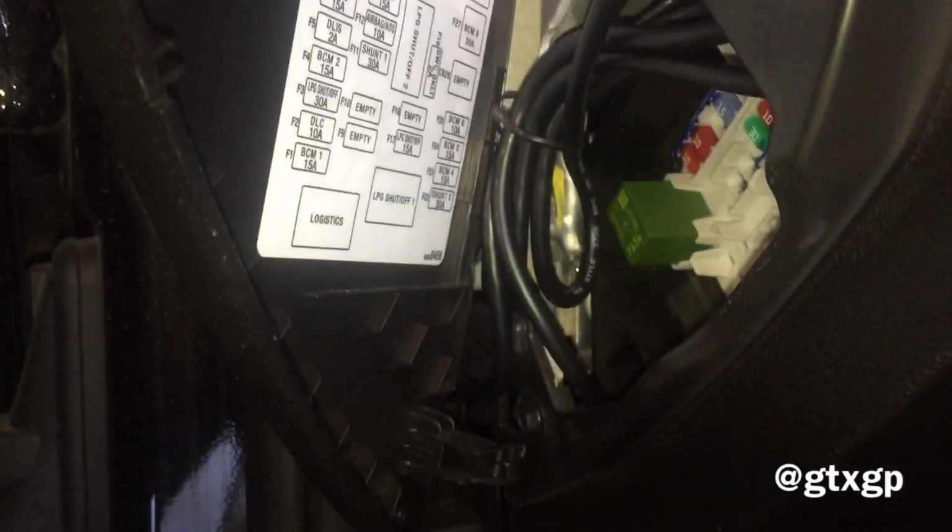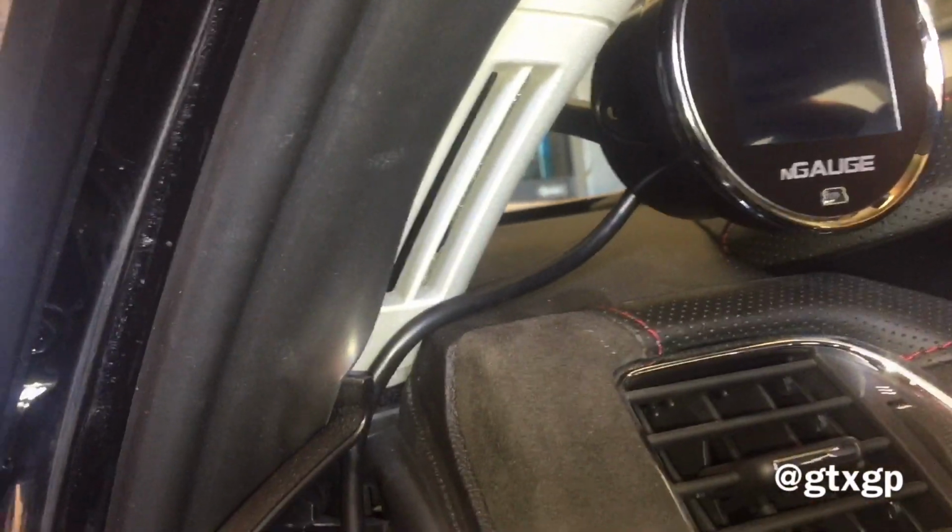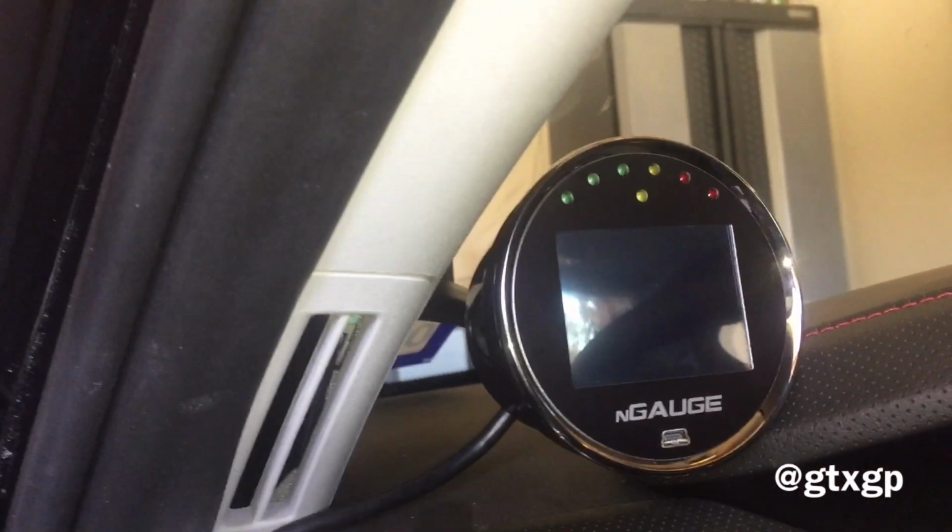All I did to mount it is simply plug in the OBD port. I came over and opened this side panel to pass the wires through and just ran it straight up, and then the cable comes out the top and then goes right back into the back of the gauge. And you can see there's a nice suction cup mount that's optional. I mean, if you wanted to get an A-pillar mount, you certainly could.